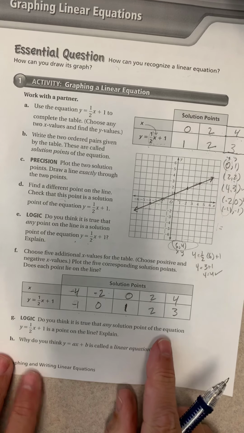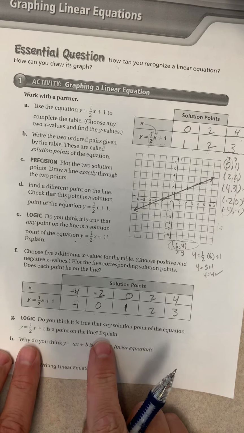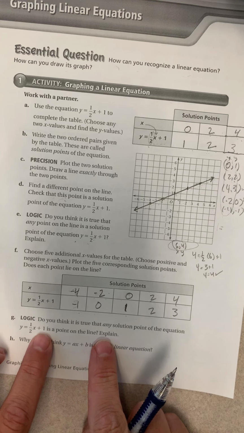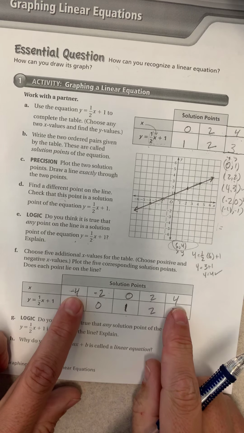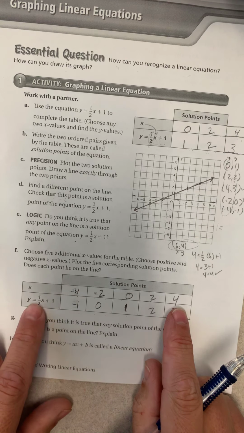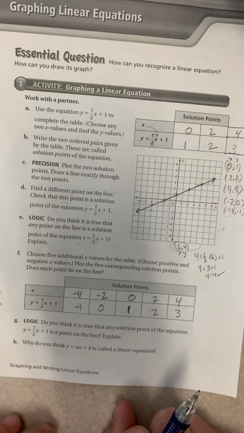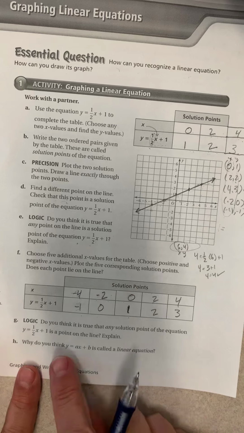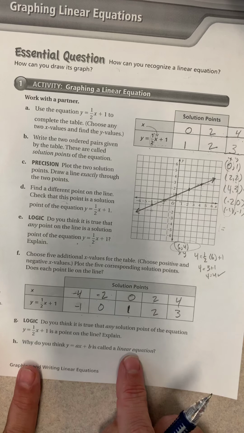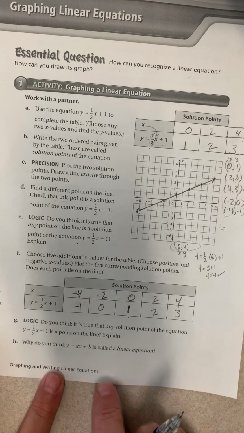Do you think it's true that any solution is a point on the line? It absolutely is, and that's what we did. I could choose any value here, plug in my x, it's going to tell me a y, and that point lies on the line. Why do you think ax plus b is called a linear equation? It's because when we graph it, it makes a line.